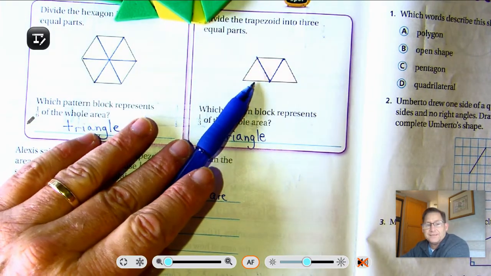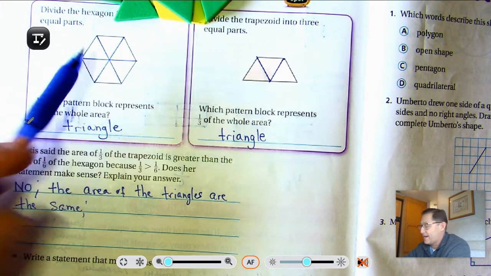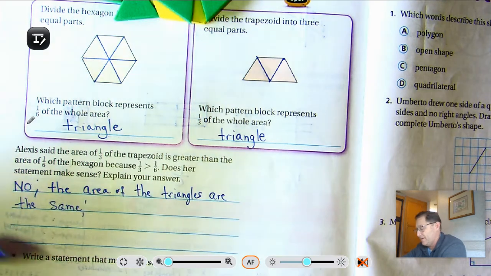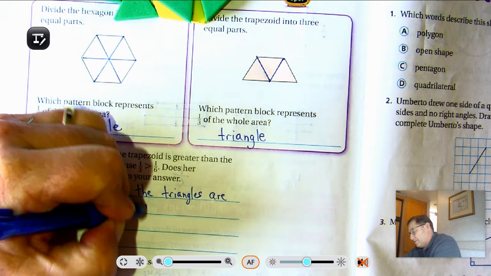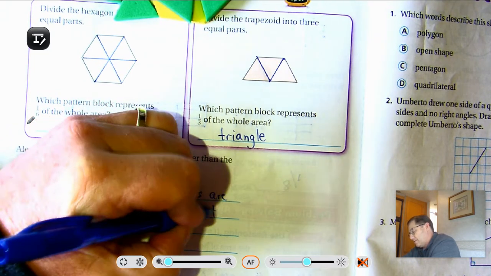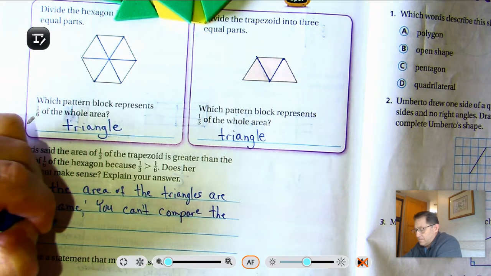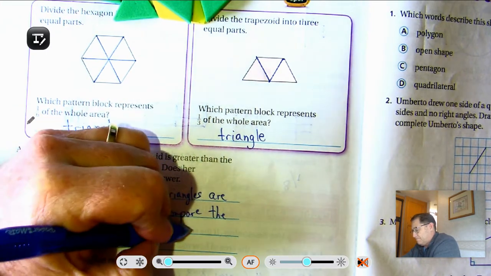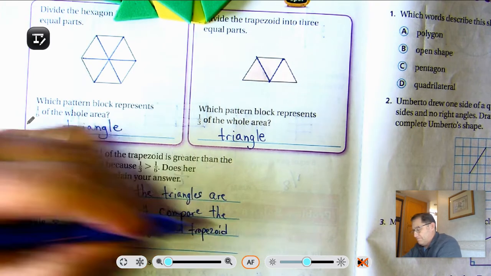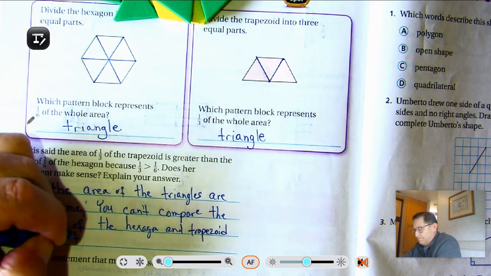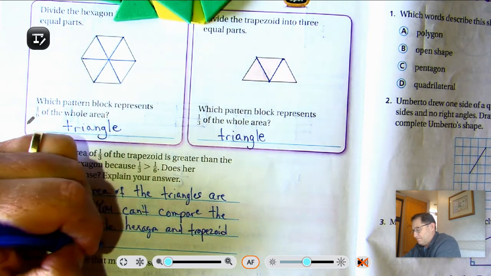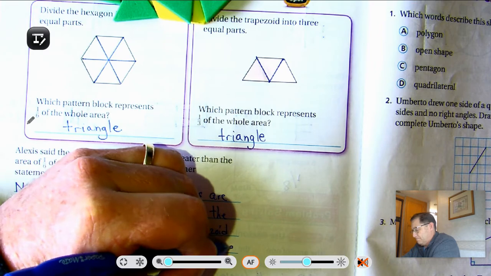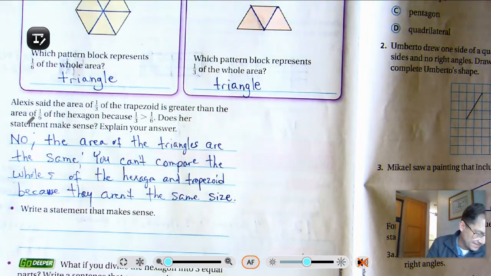Okay, 1/3 is not the same as, you can't compare 1/3 of this trapezoid with 1/6 of this hexagon. They're not the same size. The wholes are not the same. Okay, so they're not the same size.